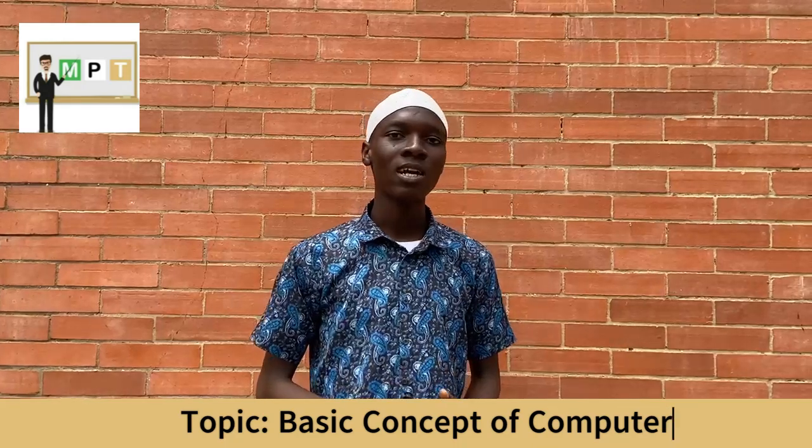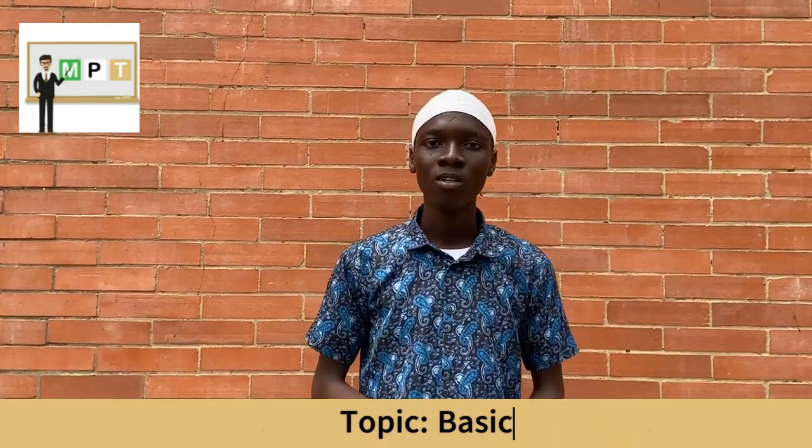But before I start, my learning objectives are: number 1, definition of a computer; number 2, parts of a computer; number 3, categories of parts of a computer; number 4, description of a computer based on input and output device. Now, the number 1 learning objective: definition of a computer.